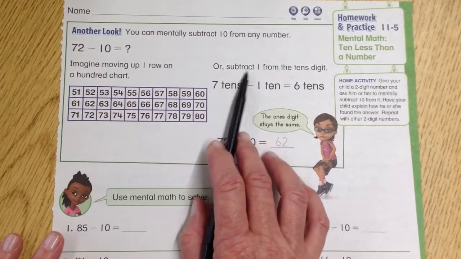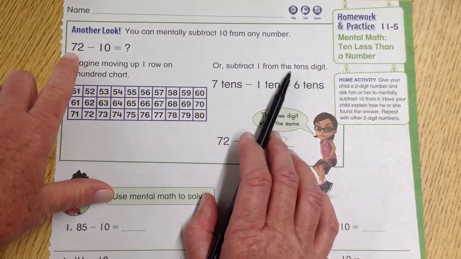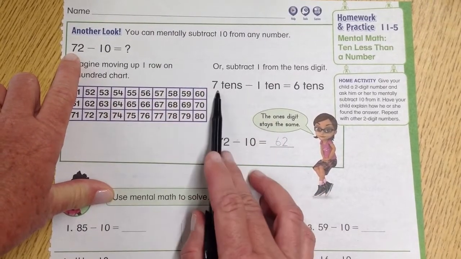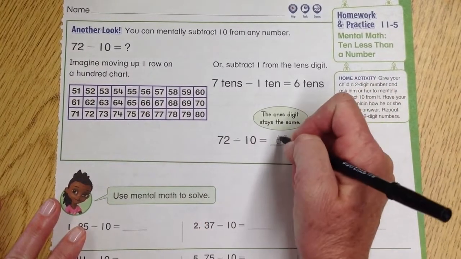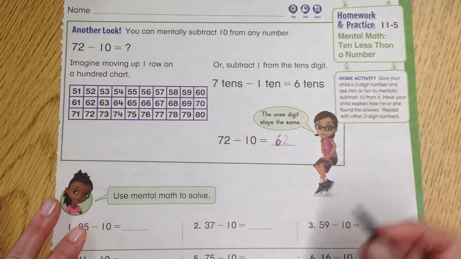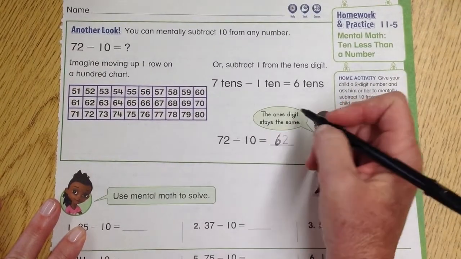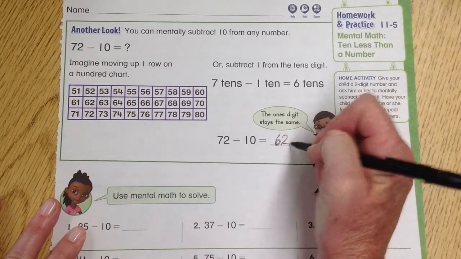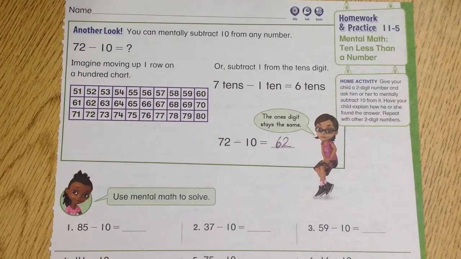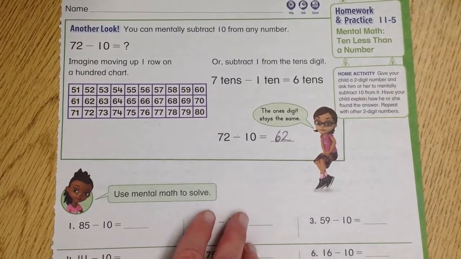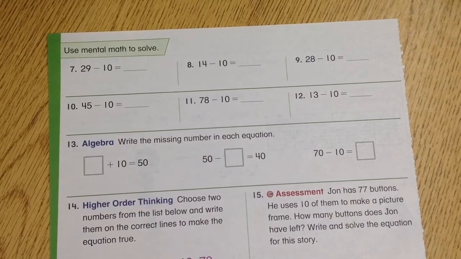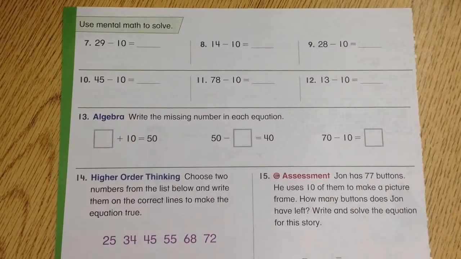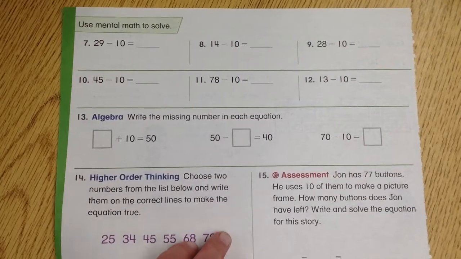Over here it says, or subtract 1 from the tens digit. Since the 7 is in the tens, we'll take 7 minus 1 gives us 6 tens. So we have 6 in the tens. The 2 stays the same for 62. All right, go ahead and do numbers 1 through 6 on page 639. And then all the way to number 15 on page 640. Then go ahead and turn the video back on and we'll check your answers.